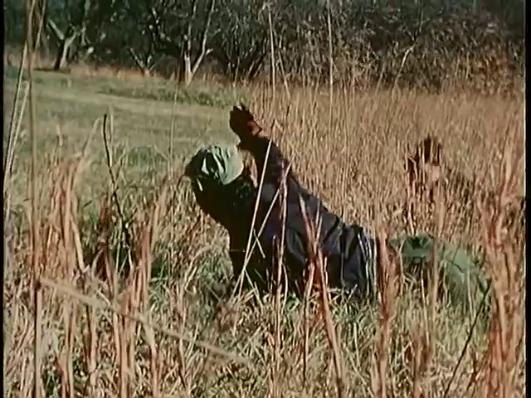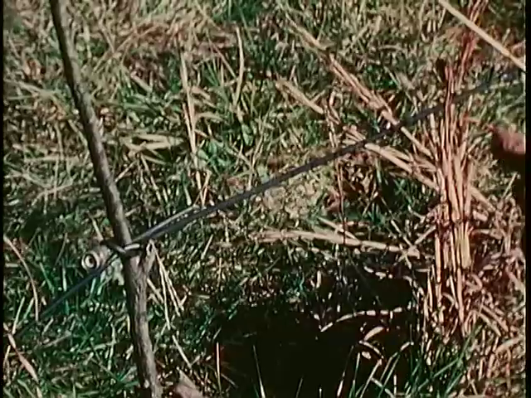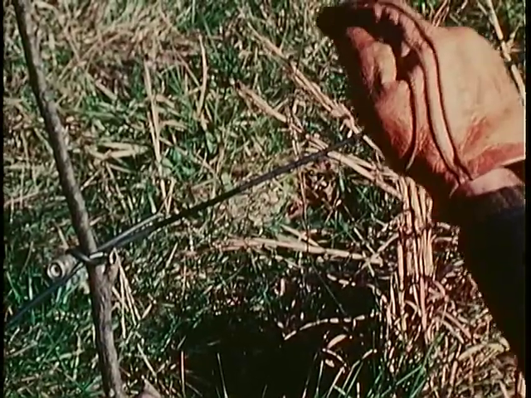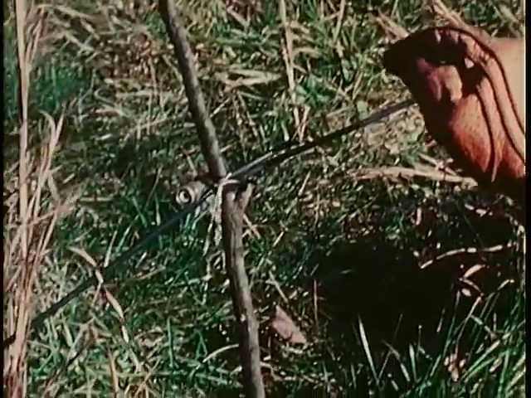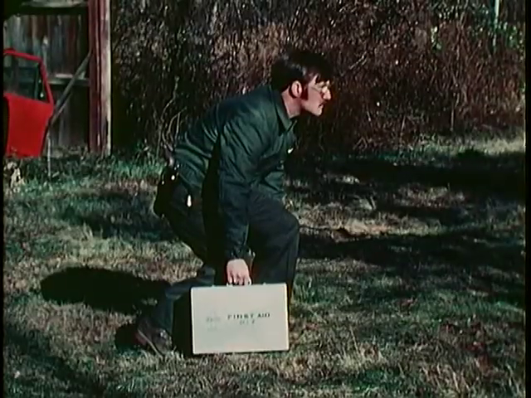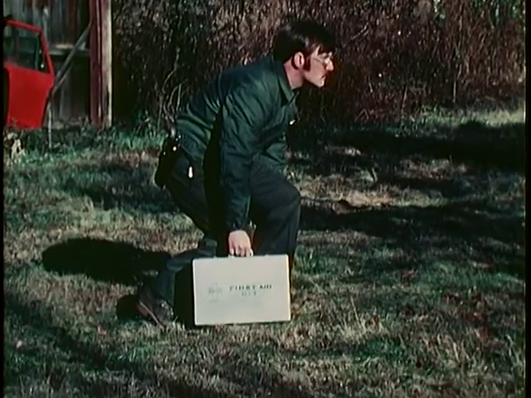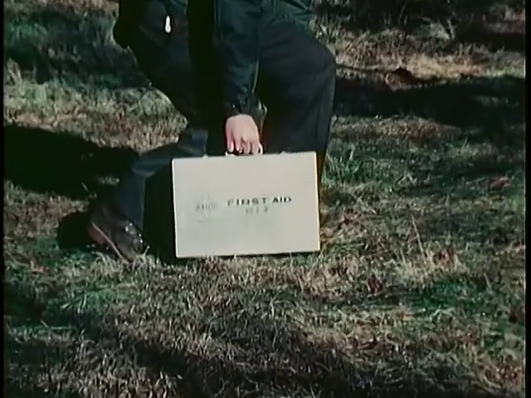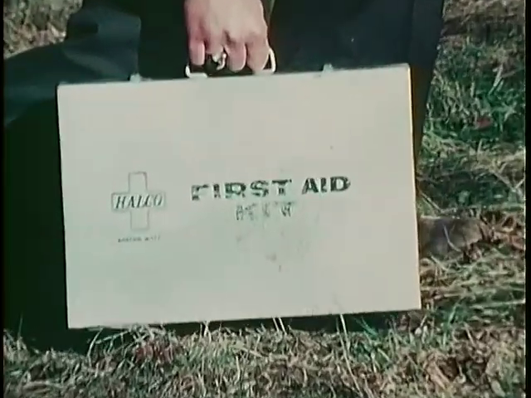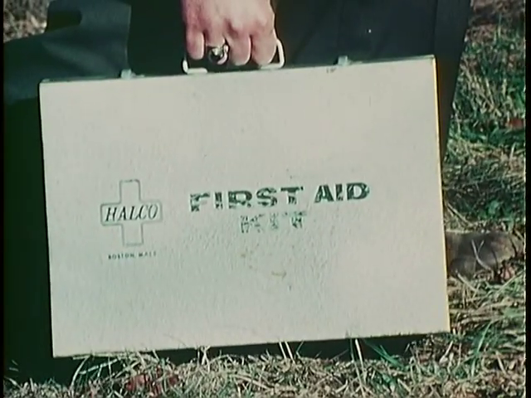Agents must be on the alert for booby traps like this one. Criminals hiding out in remote locations are apt to have all sorts of devices rigged to sound warning of the approach of strangers. And most important for outdoor raids is a first aid kit that includes materials for treatment of snake bites and other animal bites.